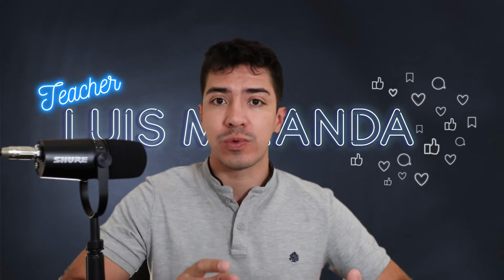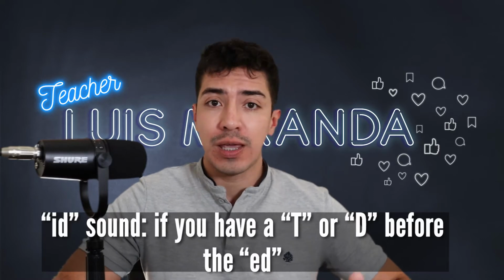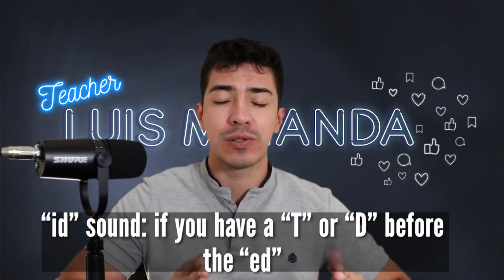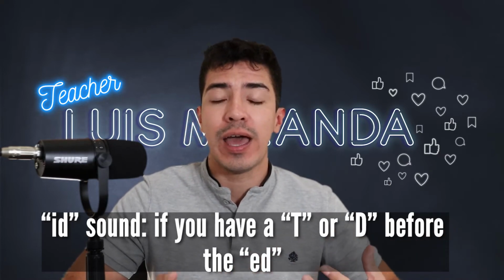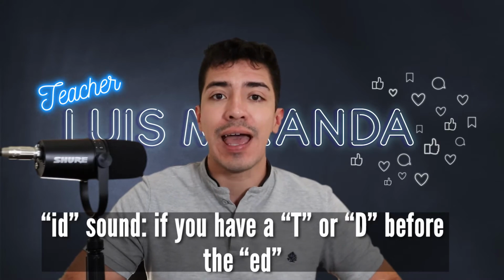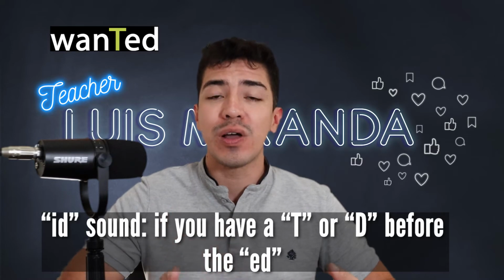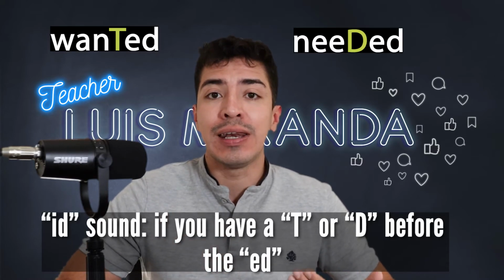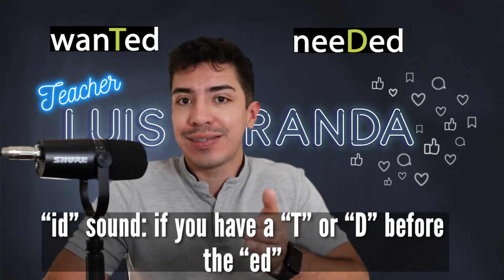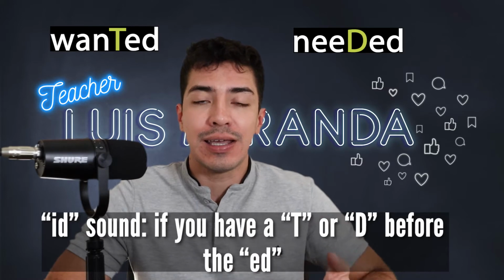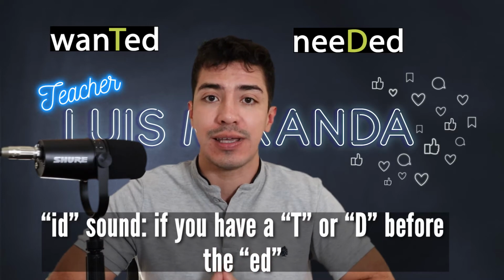For the first sound, which is the id sound, the rule is very simple. If you have a letter T or a letter D before the ed, that means that you have to produce the id sound. For example, in the word wanted, or in the word needed. You see, we have a T in wanted and a D in needed. All right, so this is the first sound, the id sound.